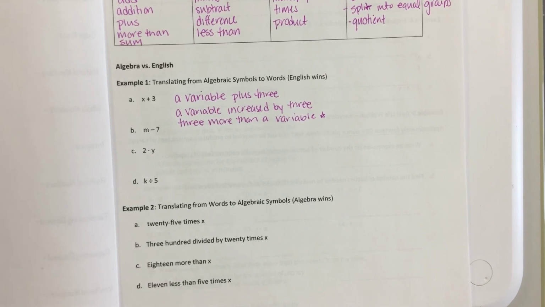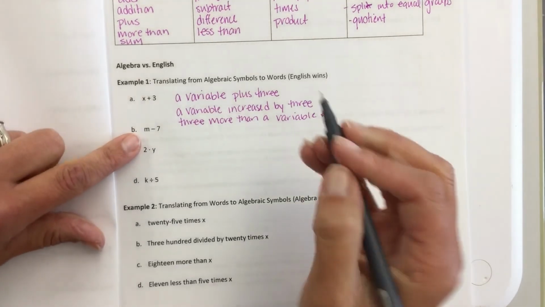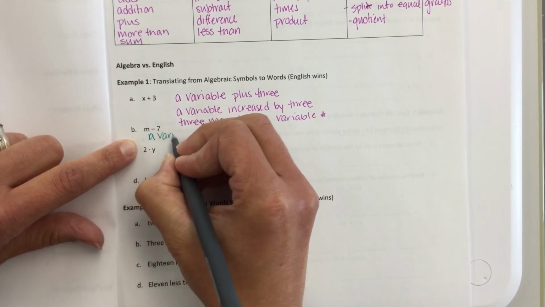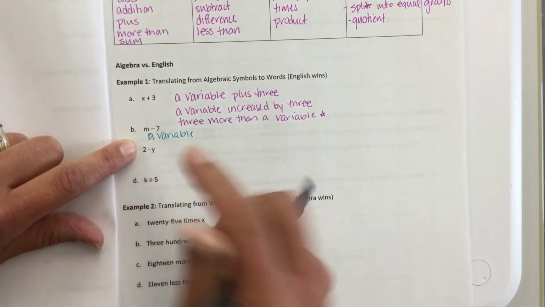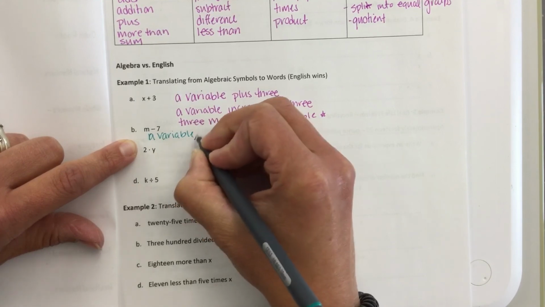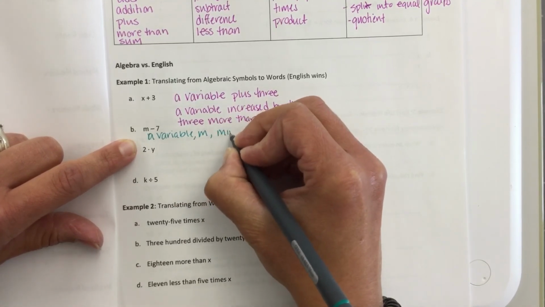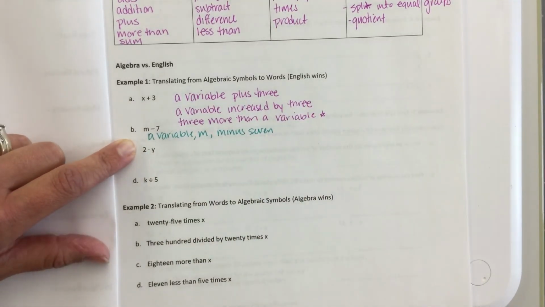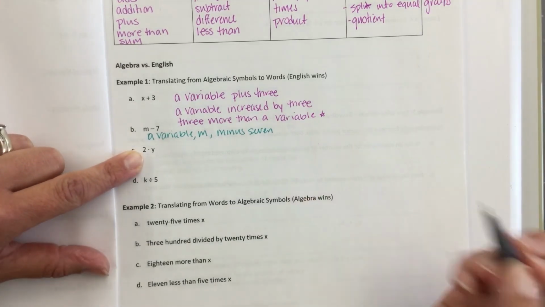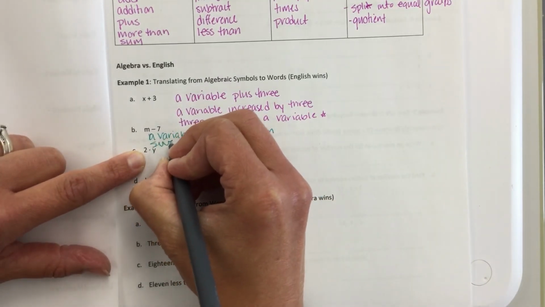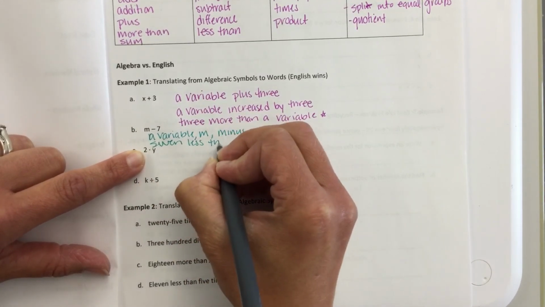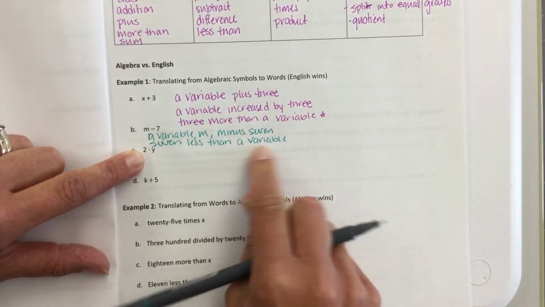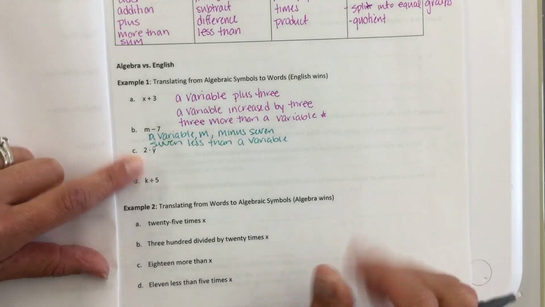The next one, I have m. When I look at this, I'd say m minus 7. That's how I would write this one: a variable, that's what I call m. Sometimes you'll see it like a variable m minus 7. Notice there are no numbers in there anymore? You could also say 7 less than a variable. And when we say a variable, you could have m in there, you could have x in there, it doesn't really matter.